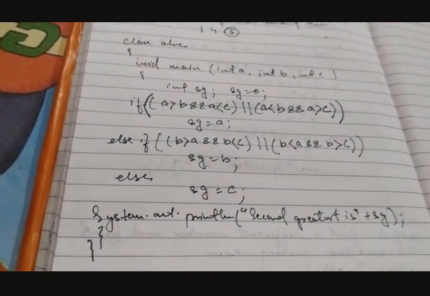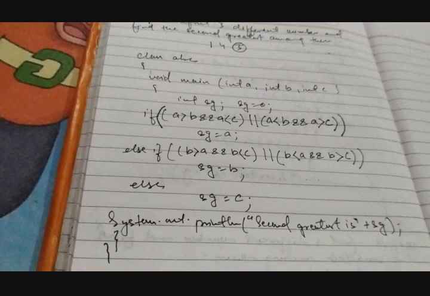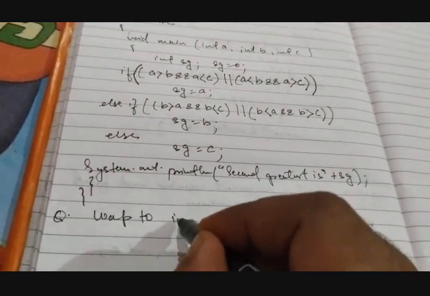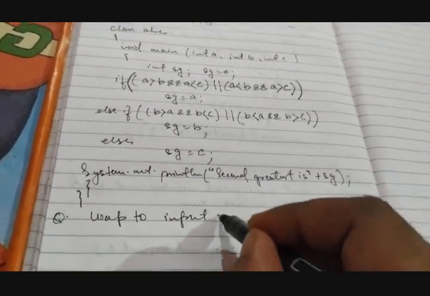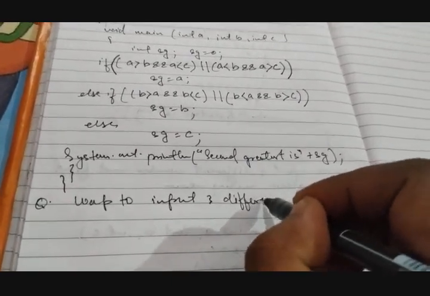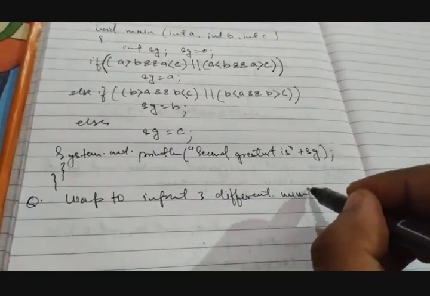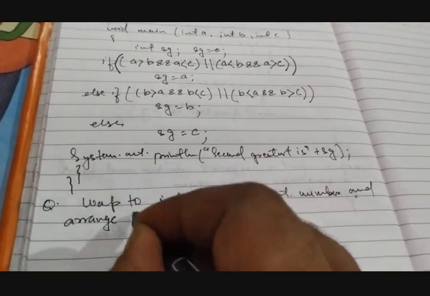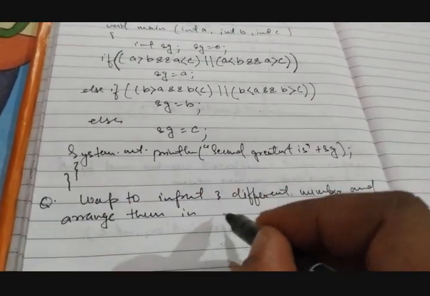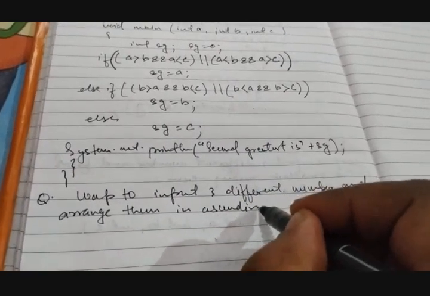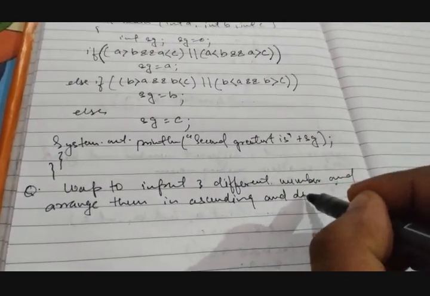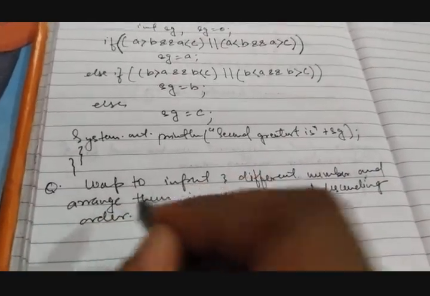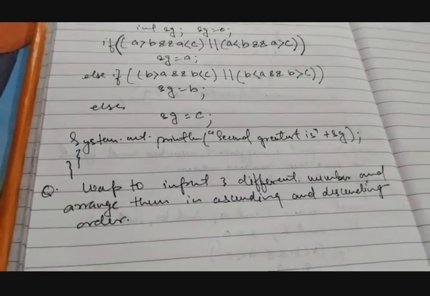Is it clear? Now the third question: input 3 different numbers and arrange them in ascending and descending order.